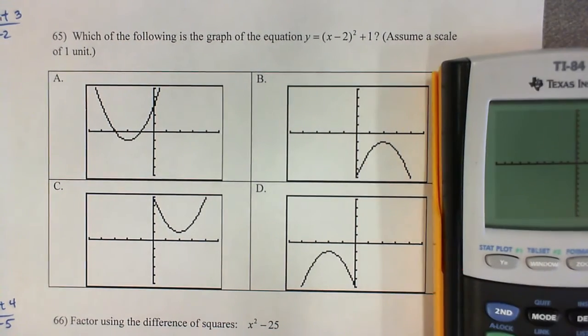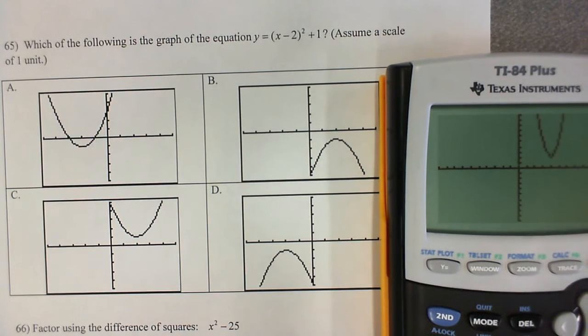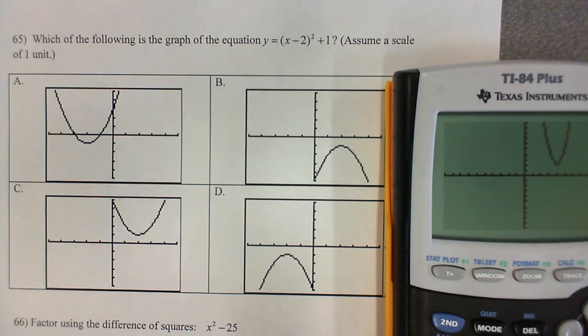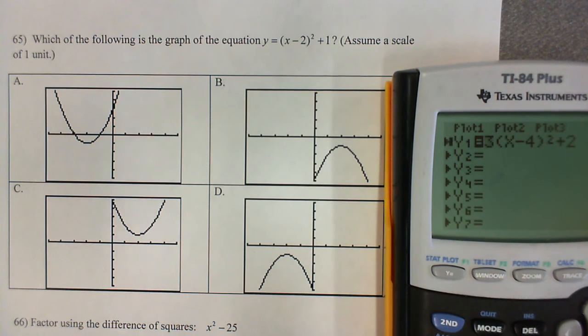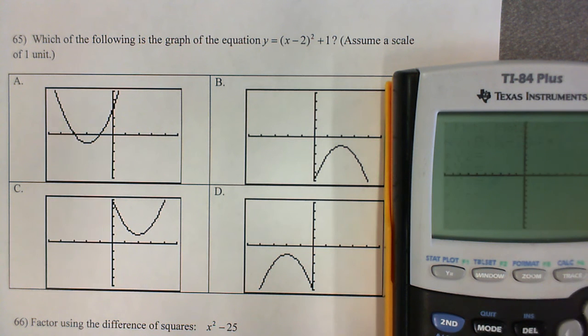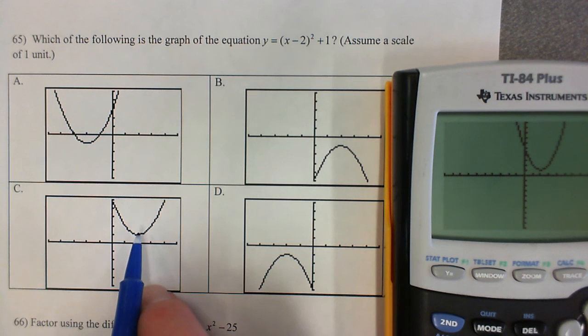If we look at question 65, another one, but this one, they give us the equation and they ask us to choose from the graphs. So let's type this equation in. Okay. So here we've got parentheses, x minus 2 squared plus 1. We hit graph, and it looks like it's going to be this one.